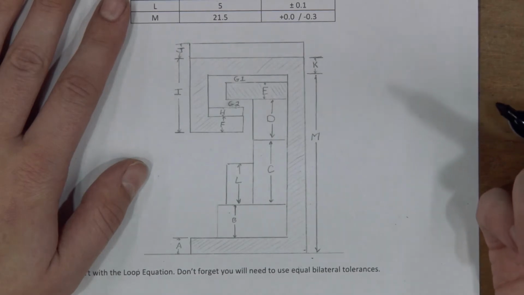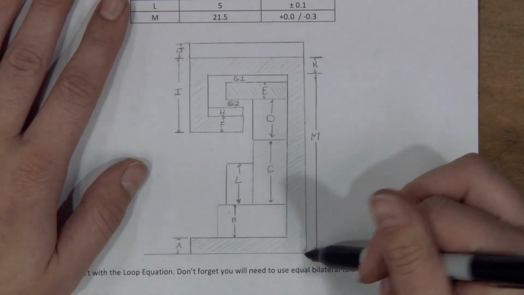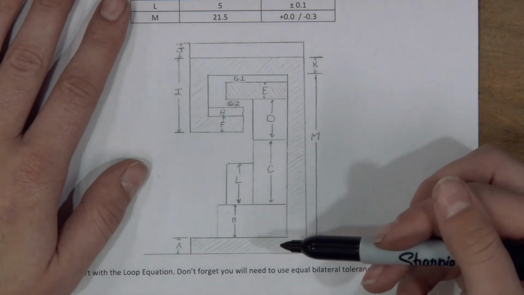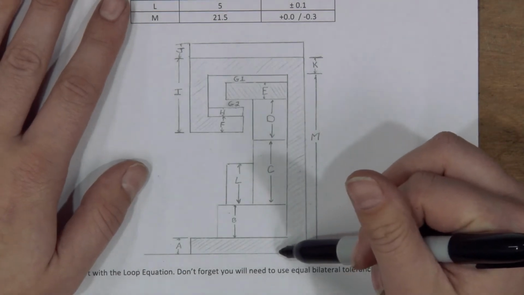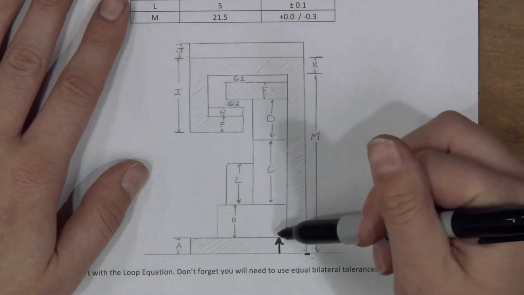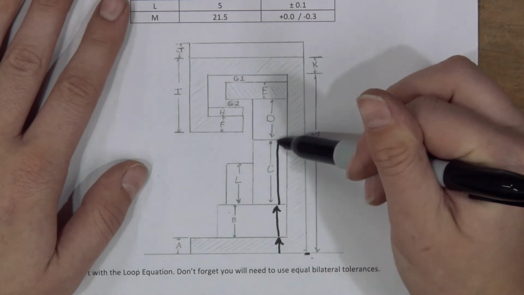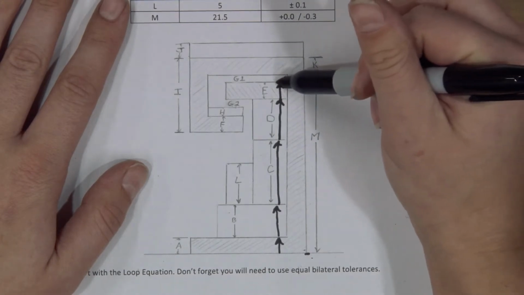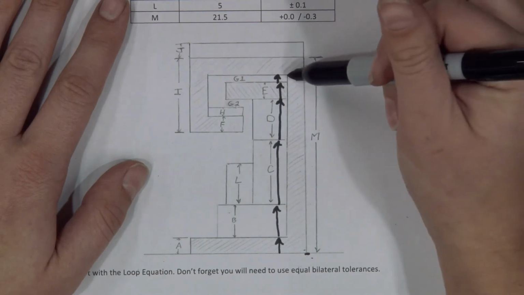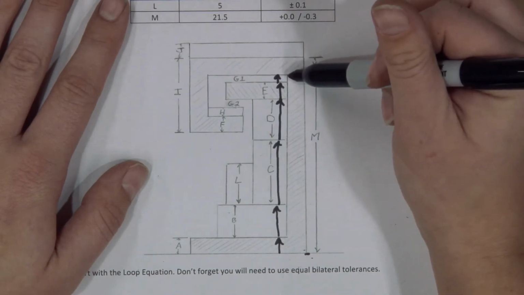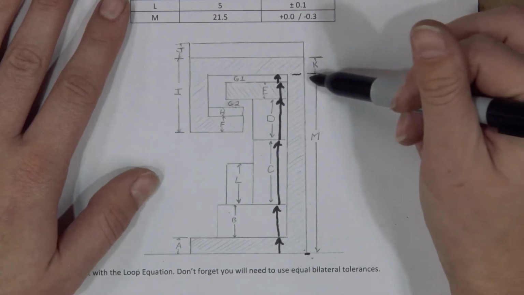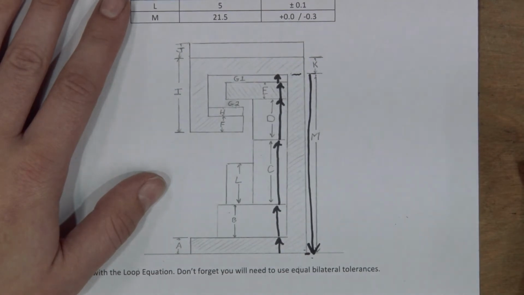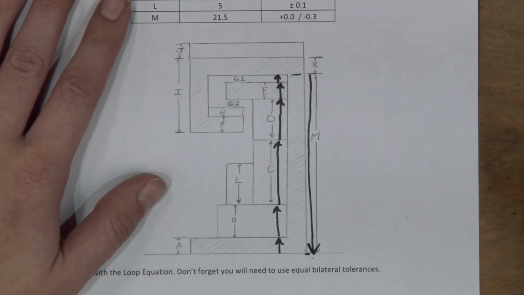Okay, so let's look at this. I need to pick my 0. I'm gonna pick right here because that just seems to make sense. And then I'm gonna start going up through A, and let's just see how far I get. So I'm gonna go up A, I'm gonna go up B, C, D, E. Now this takes me through G1. I don't have to really go up anymore, and conveniently, if I look over here, that whole length I just traveled is M. So that is my loop diagram for gap 1.